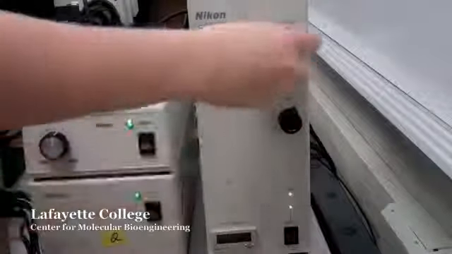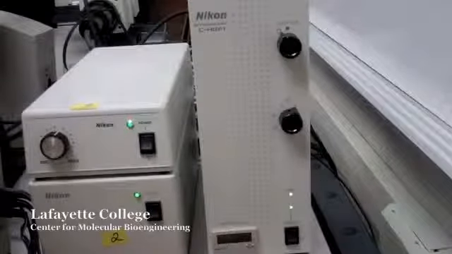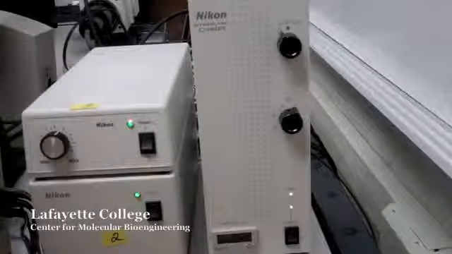Switch the shutter to the open position. The shutter on the microscope is labeled O for open and C for closed. The shutter can also be opened and closed from the Intensilight box. If the fluorescence imaging is not working, check that both of these switches are in the open position.